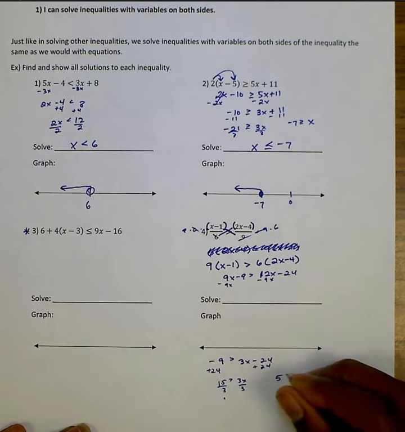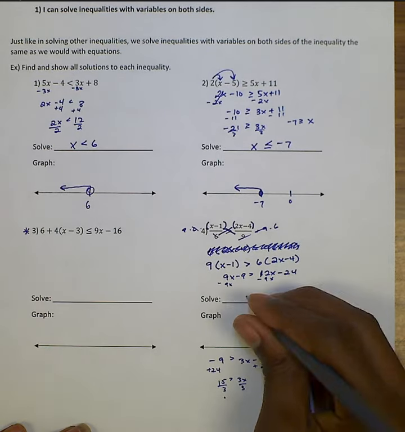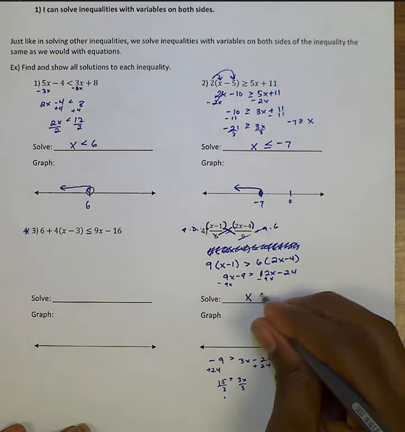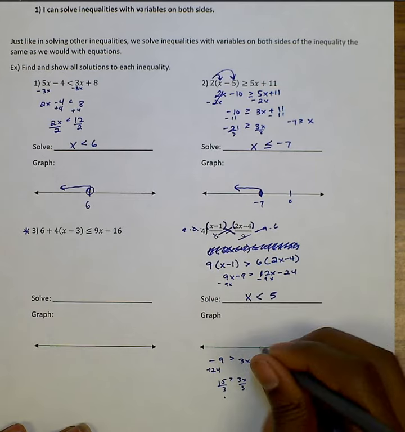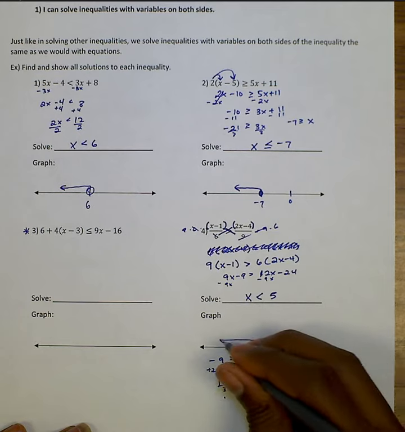is greater than x. Again, I want my variable leading. The alligator's trying to eat 5, so it'll still try to eat 5. Open circle at 5, and it's less than, so it'll go to the left.